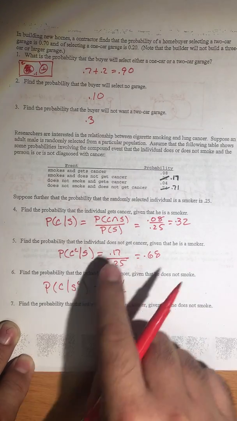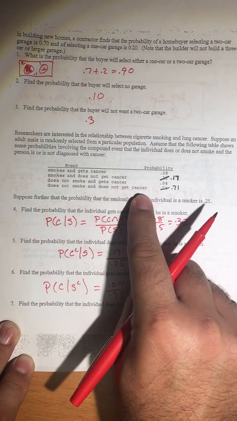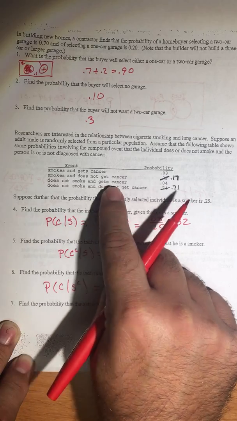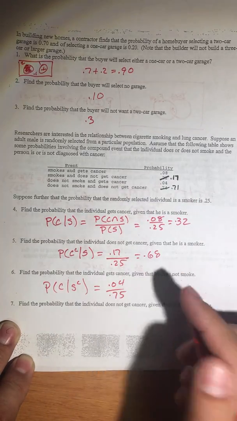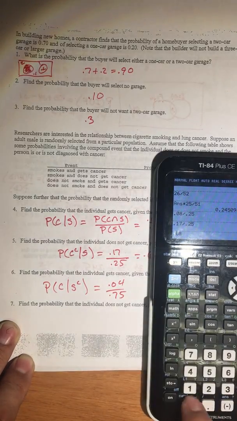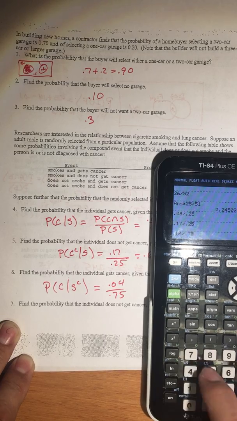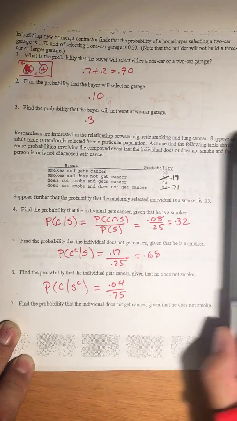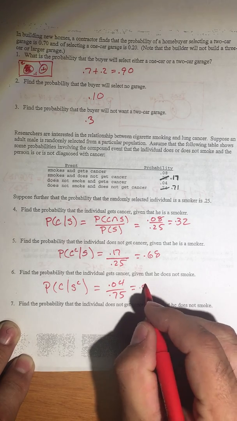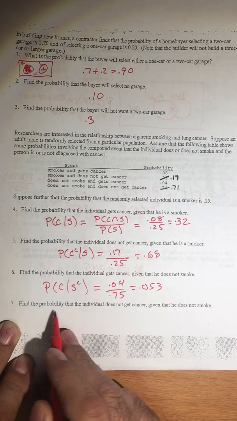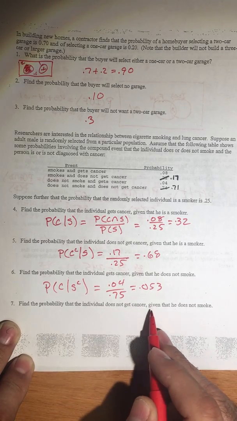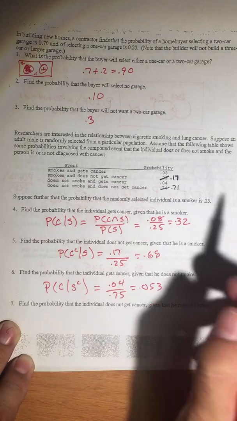Oh, did I do that right? Does not smoke and does not get cancer. Does not smoke and gets cancer. So 4%, yeah. So 0.04 out of 0.75. So that's a 5.3%, 0.053.